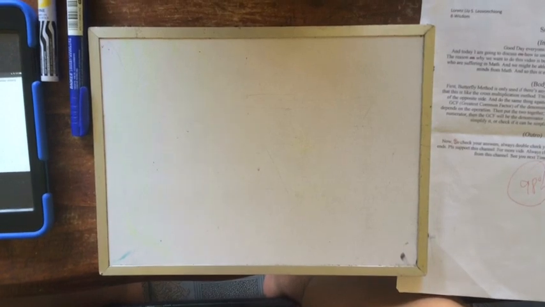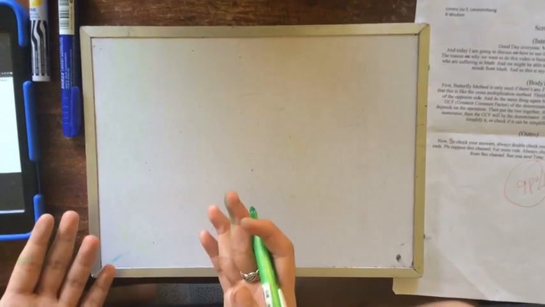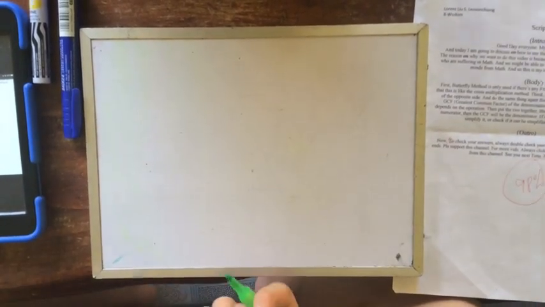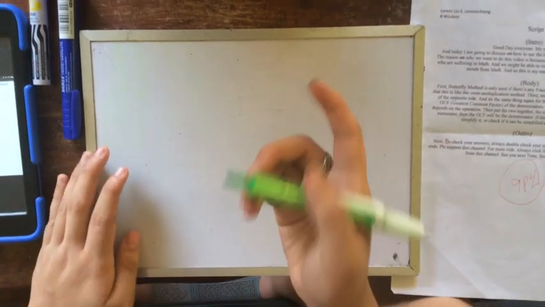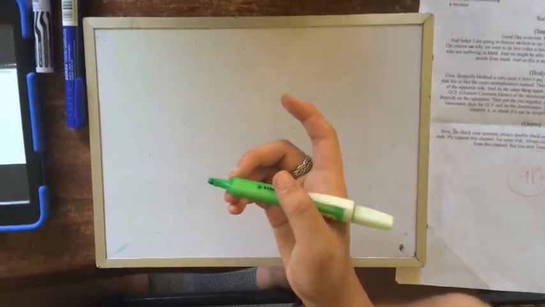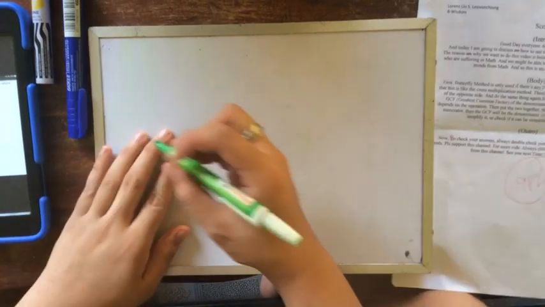First, in multiplying problems using the butterfly method, the butterfly method is only used if there are fractions in your problem. Second, imagine that this is like the cross multiplication method. Third, multiply the numerator to the denominator of the opposite side.